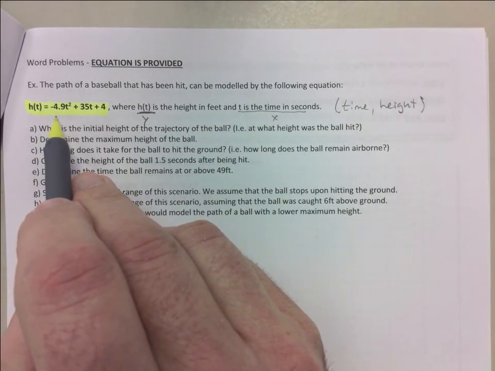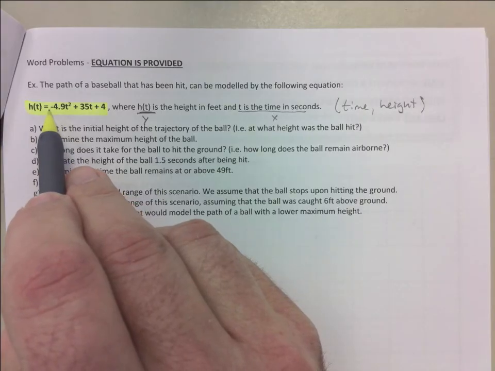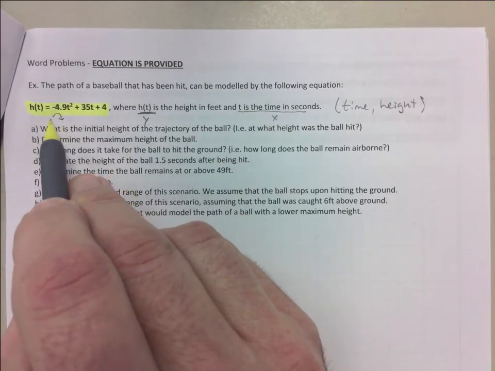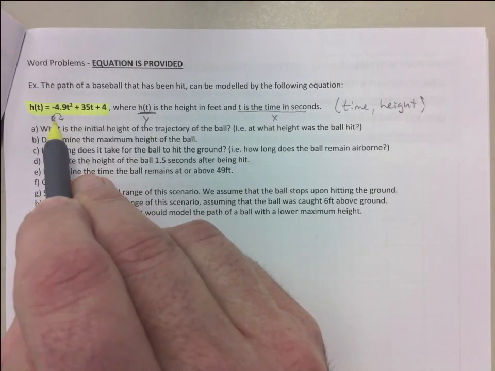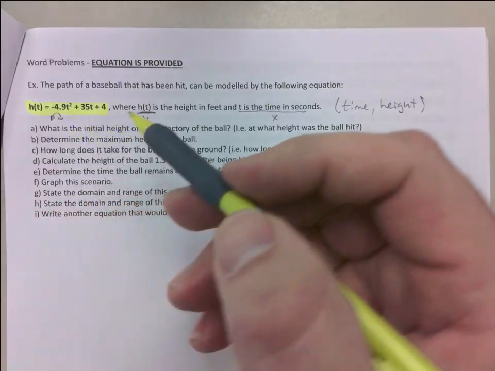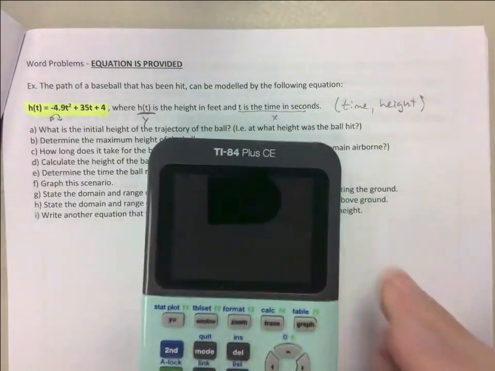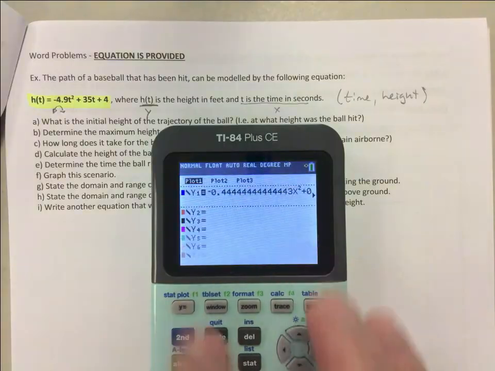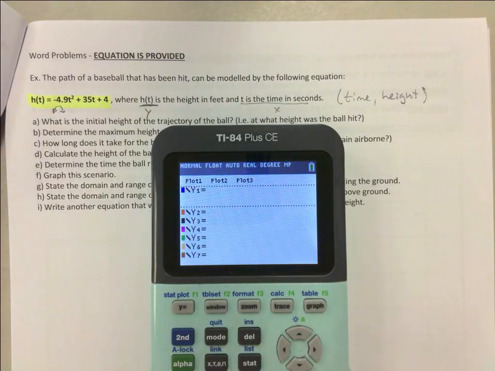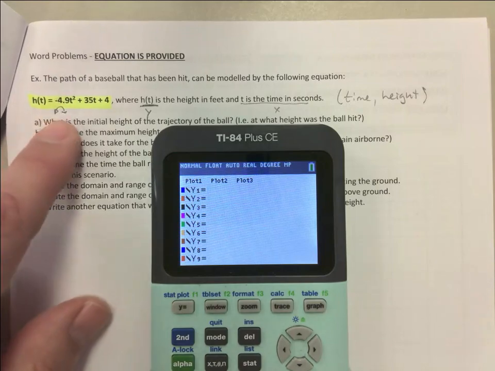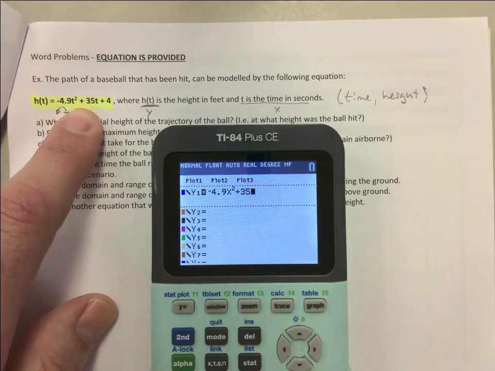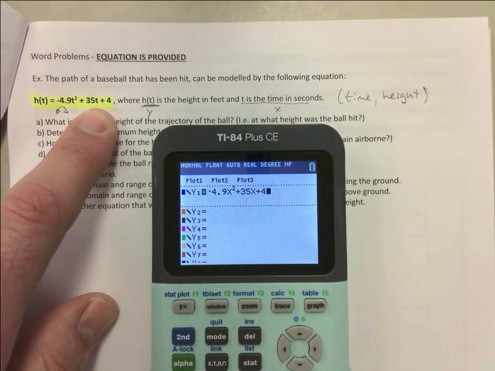Which way is this parabola opening? Up or down? It's down, right? We already know that. So let's type that in and see what happens. I want you to find a good window. That's the main idea here. Because if you can't see it, it's not good. Okay? So negative 4.9 x squared plus 35x plus 4.